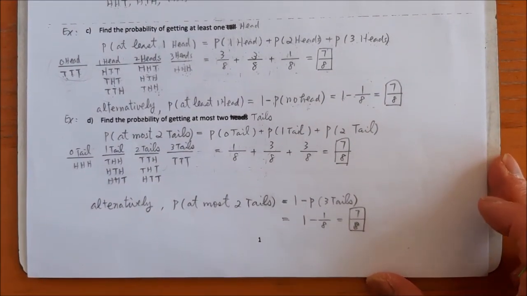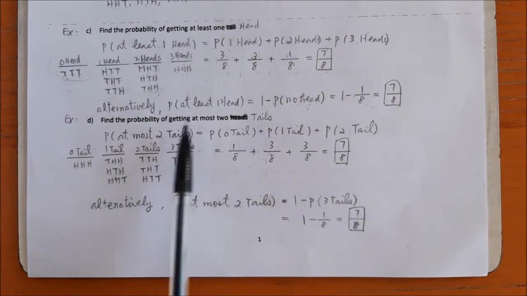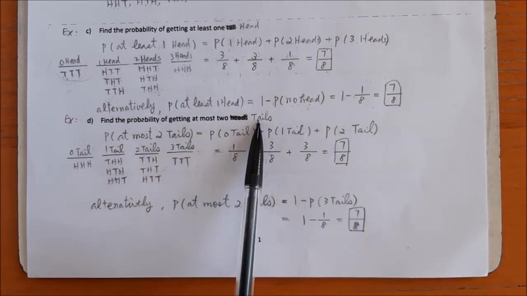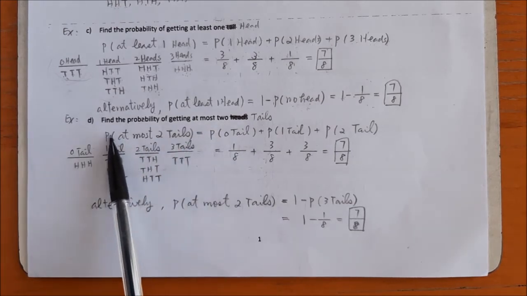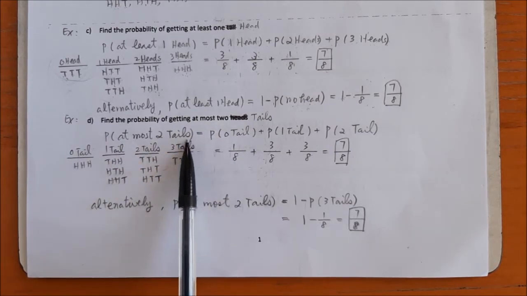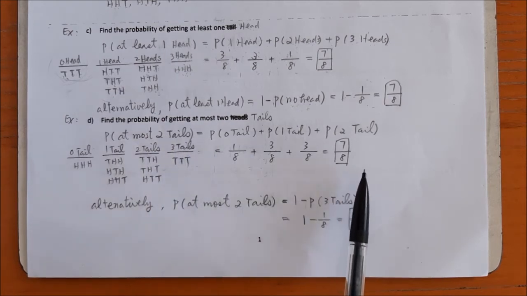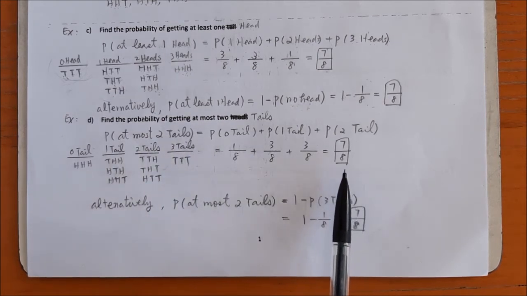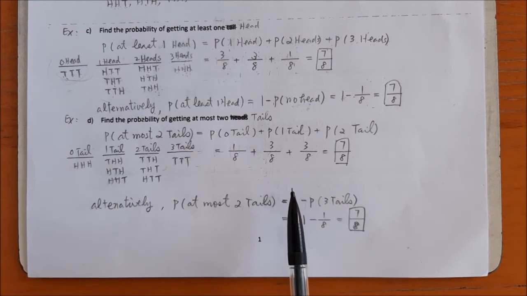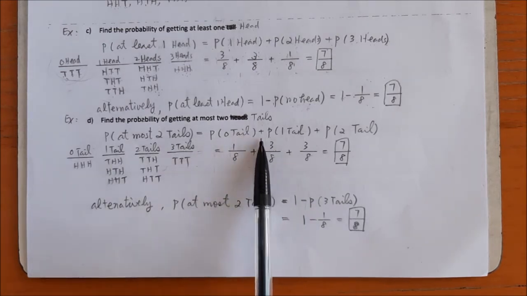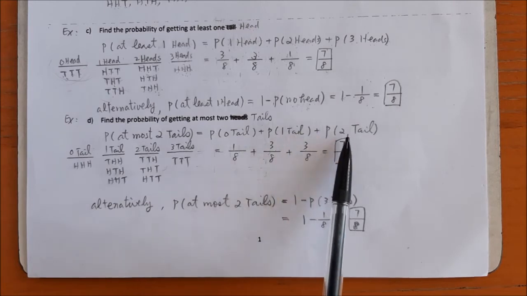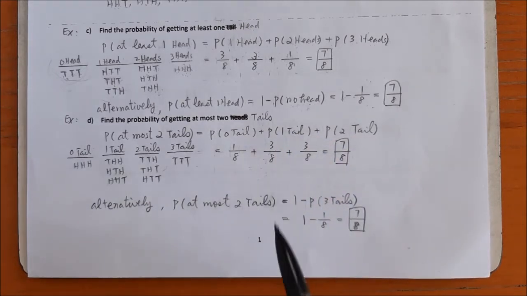Next one, D. Find the probability of getting at most 2 tails. Probability of at most 2 tails. So the maximum is 2 tails, either 2 tails or below 2 tails. So it's equal to probability of 0 tails plus probability of 1 tail plus probability of 2 tails.